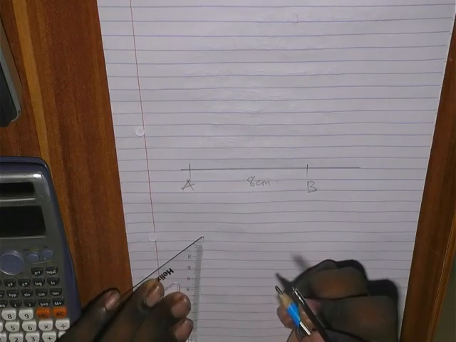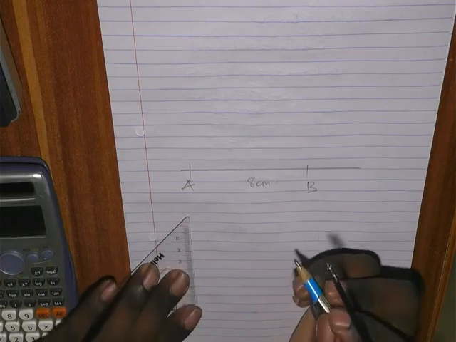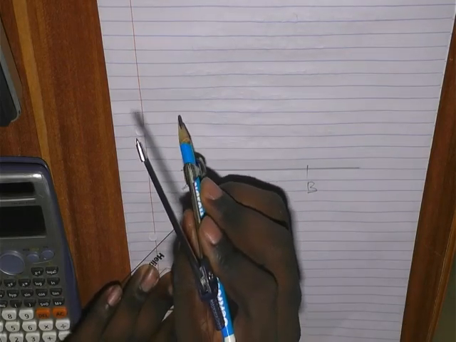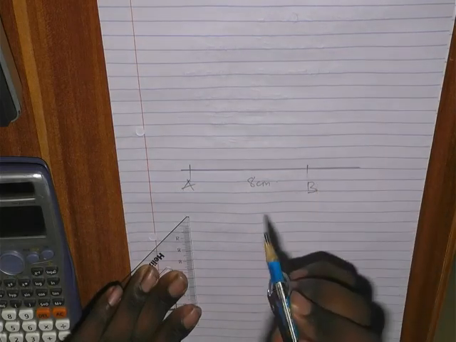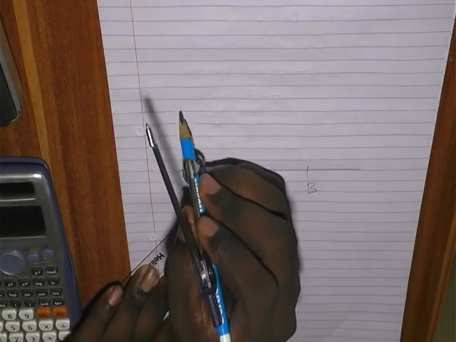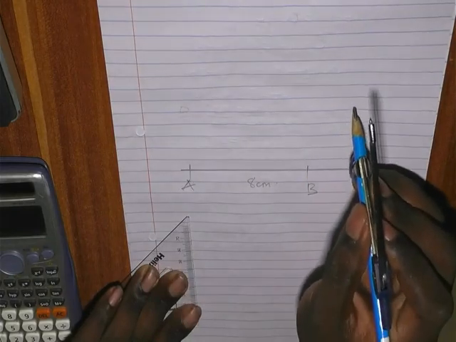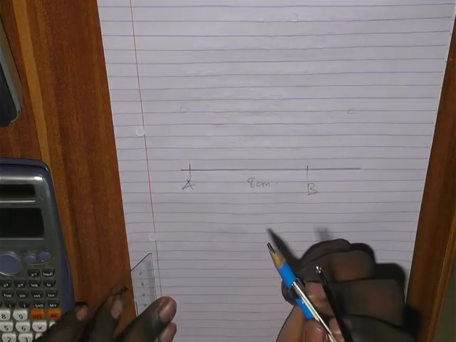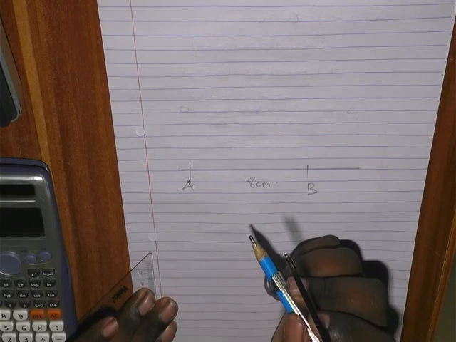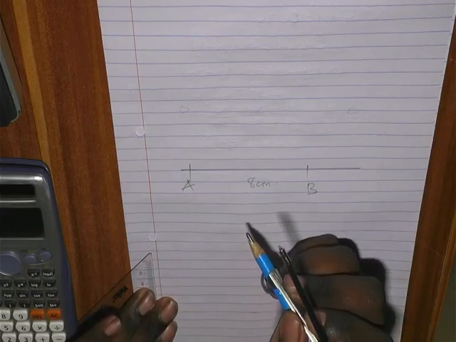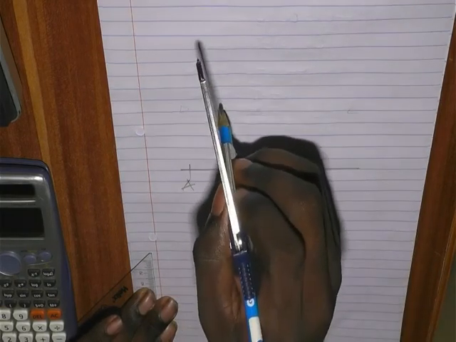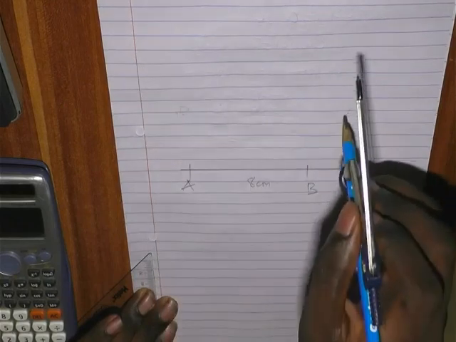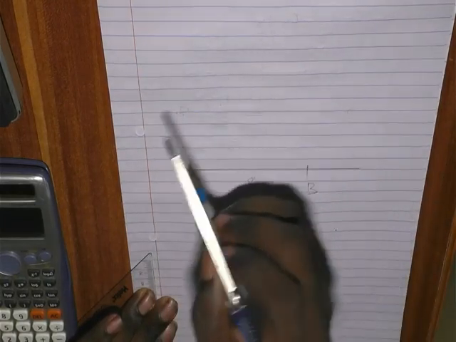We're told AB is parallel to DC. So we have another line, just to reference with. It's going to be parallel to this, starting with D this side and then C this side. Then we're told BAD is equal to 67.5 degrees. Remember D is on this side and C is on this side, so this angle is 67.5.